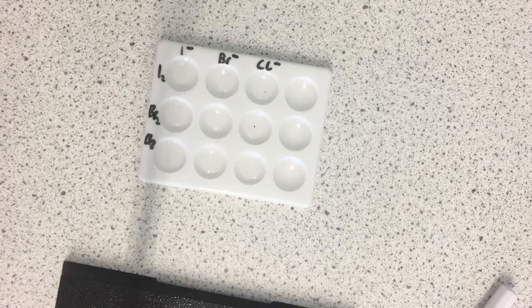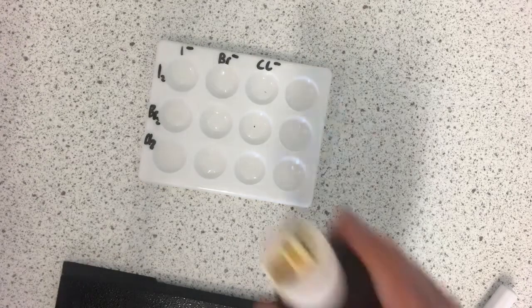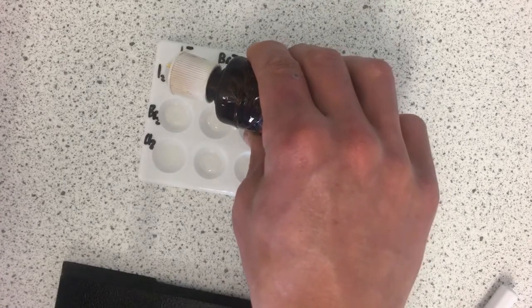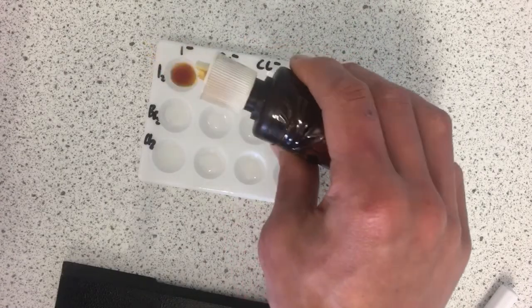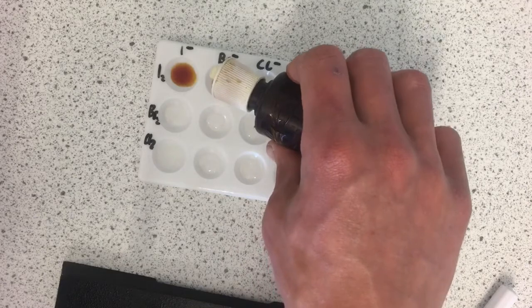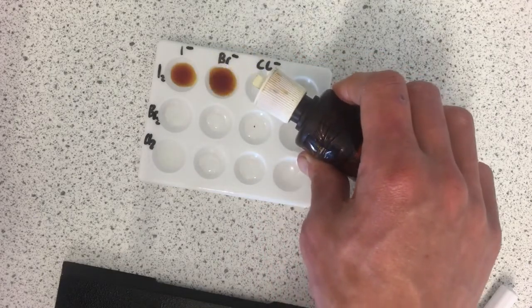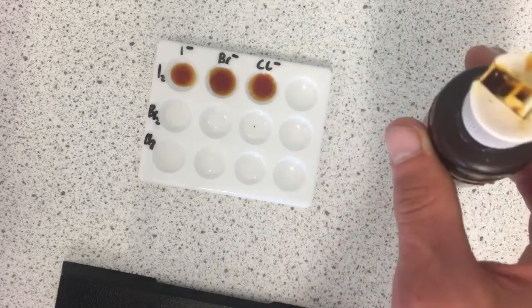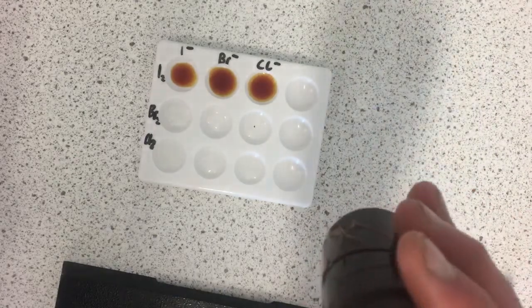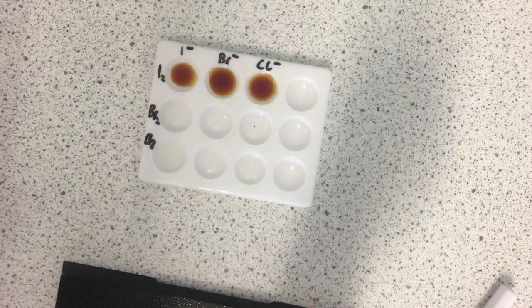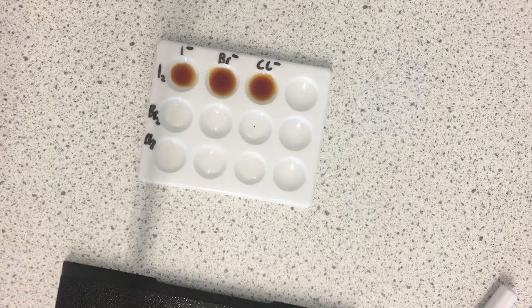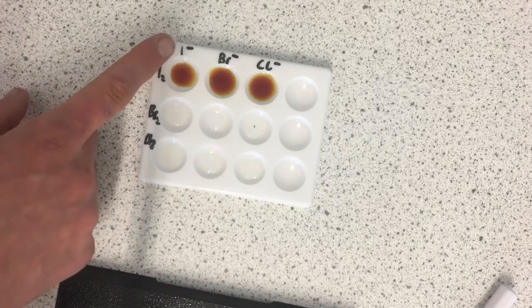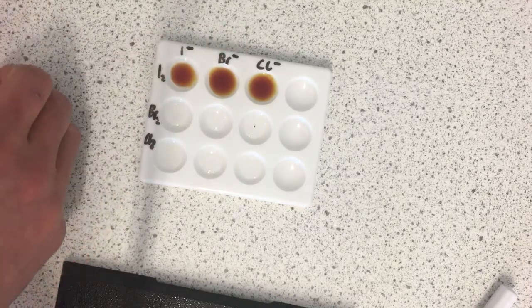I'm going to start off with iodine. So I'm going to go along the row and add 1, 2, 3 drops of iodine to the first spot, 1, 2, 3 to the second, 1, 2, 3 to the third. And I found it quite difficult there, so you have to be very careful to get those spots exactly the right amount, not too many. I can't see a colour change happening there, so it doesn't appear that the iodine has been able to displace any of the halide ions.